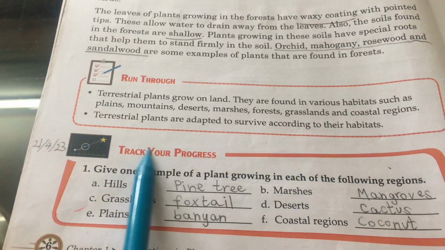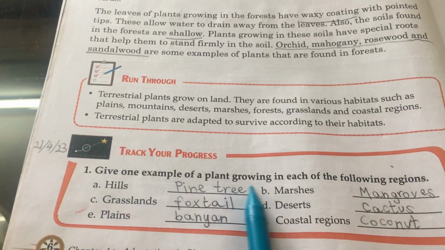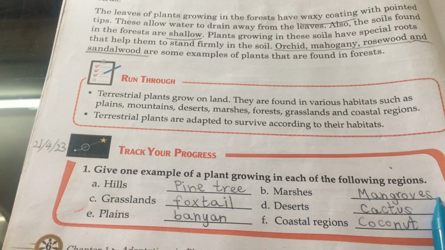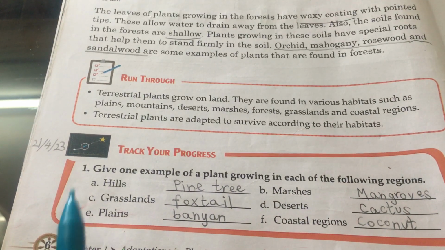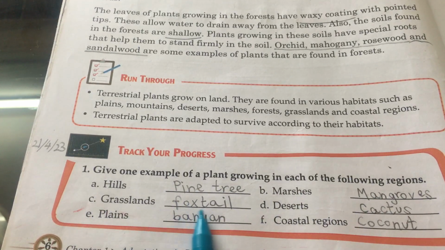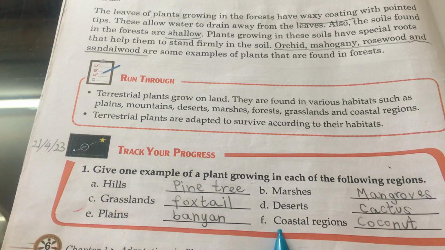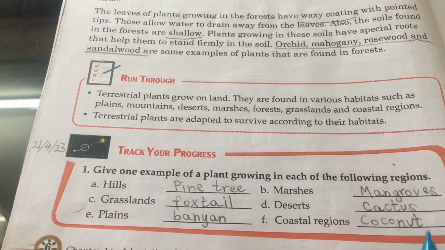Now, track your progress. 1. Give one example of a plant growing in each of the following regions. In the hills, pine tree; marshes, mangrove; grasslands, foxtail; deserts, cactus; plains, banyan; and coastal regions, coconut.